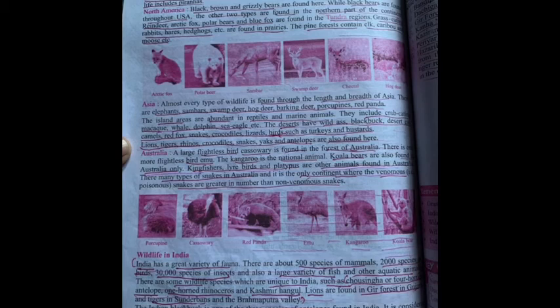Next one, wildlife in India. India is having a very rich fauna, almost 500 species of mammals, 2,000 species of birds, and 30,000 species of insects, and we are having large numbers of fishes and other aquatic animals.